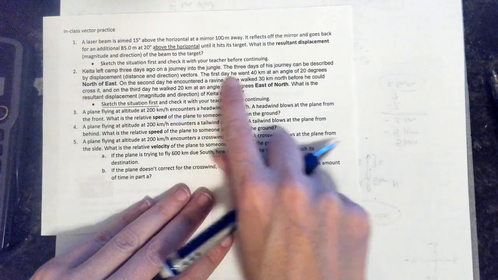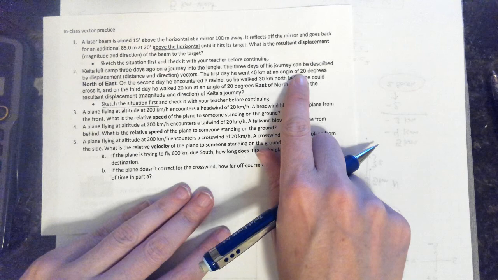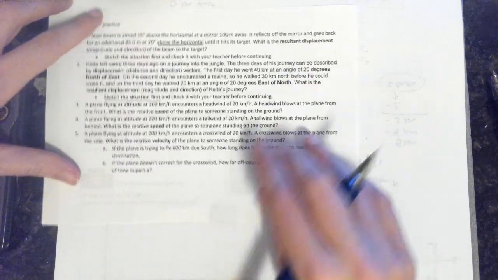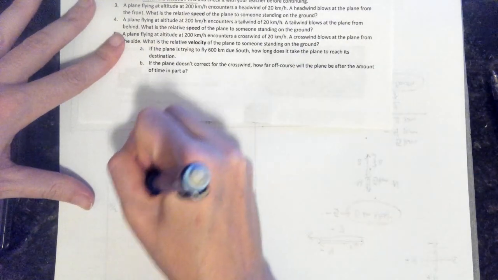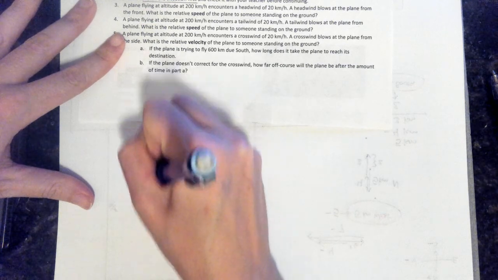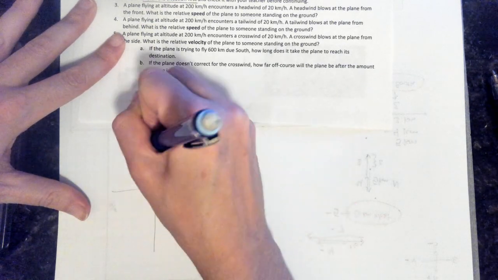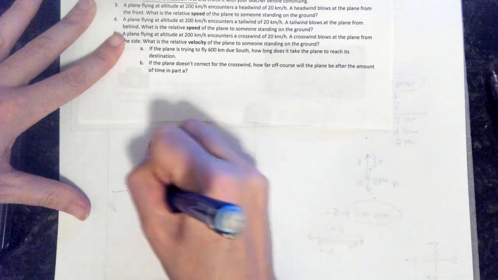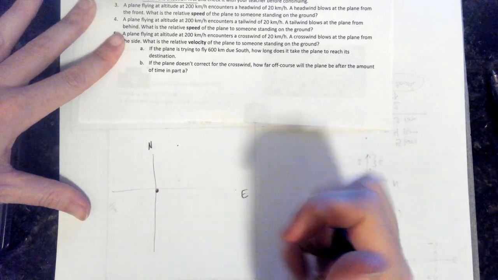So first day, he went 40 kilometers at an angle of 20 degrees north of east. So if he starts over here somewhere, this is north, this is east, so we know he's going in this direction.